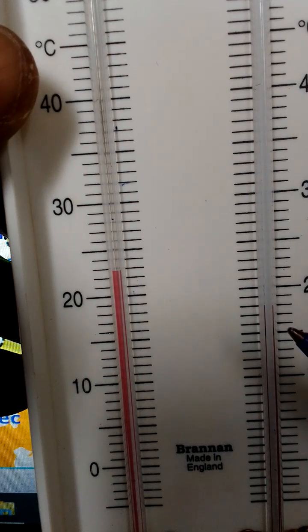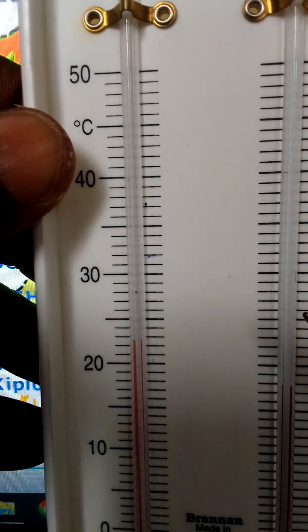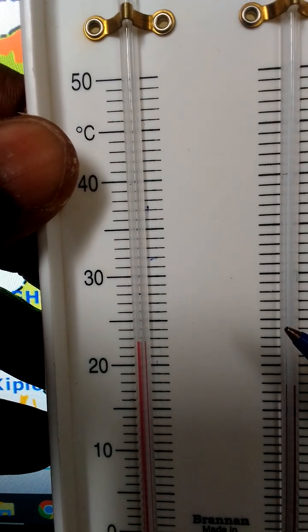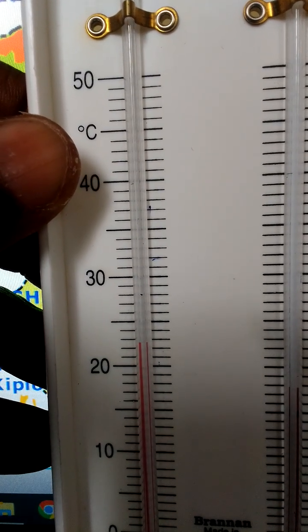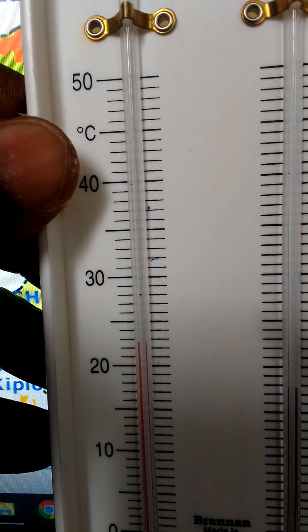So there is usually a difference, and that difference we call the wet bulb depression. It is what we use to calculate humidity by using a slide rule or by checking from tables. The tables are called psychrometric tables.